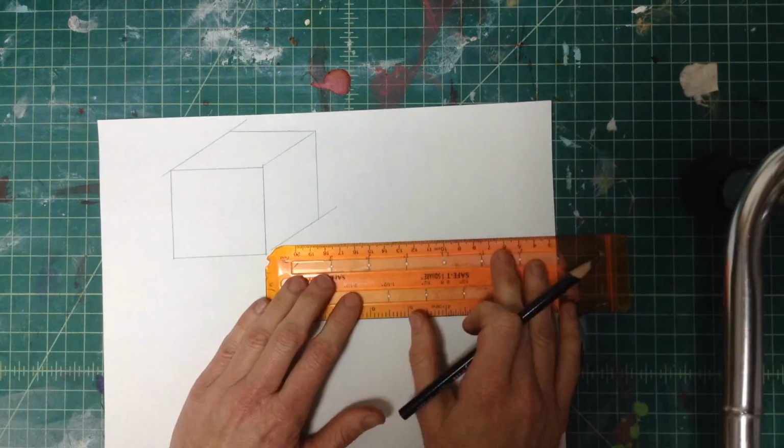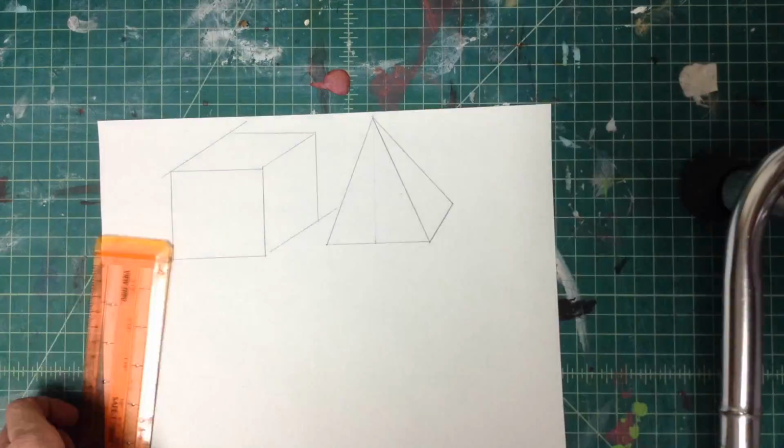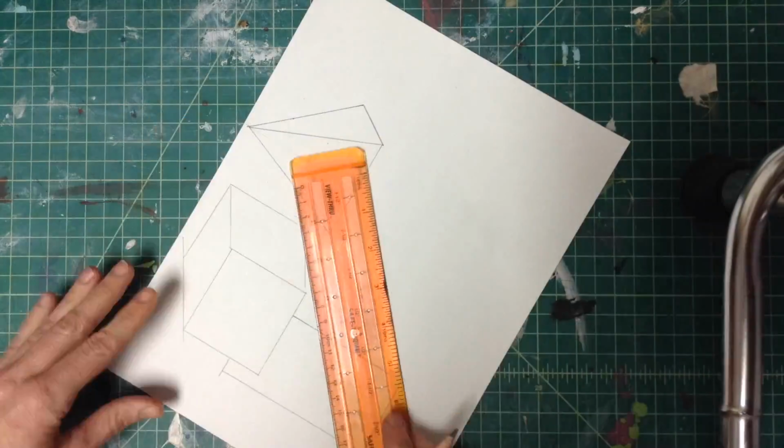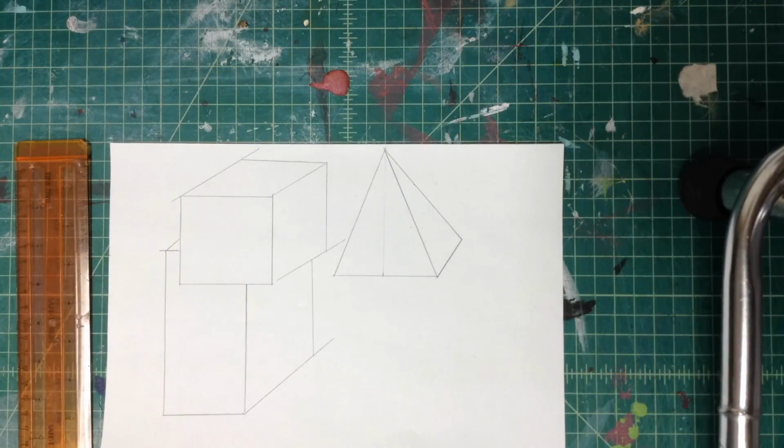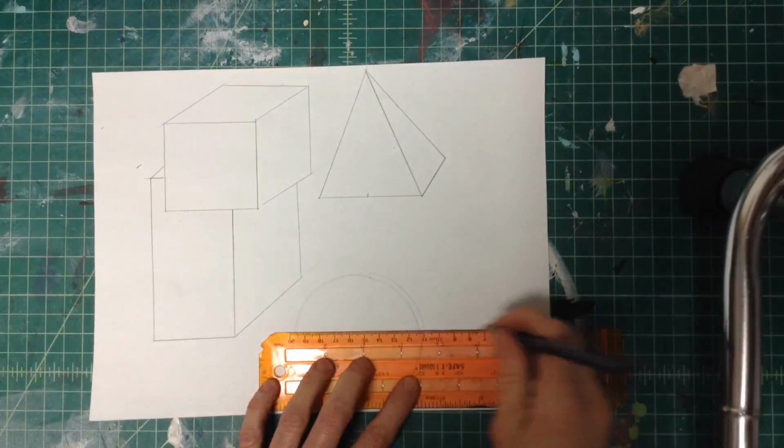Next time you come to class, we're going to do some more form drawings, and we're going to continue shading them, but we're going to add Sharpie outlines and watercolor paint.